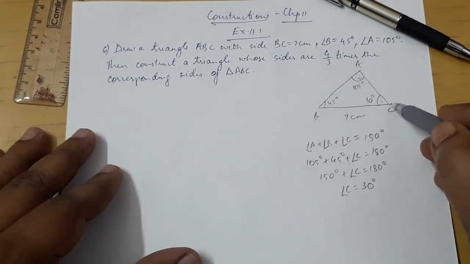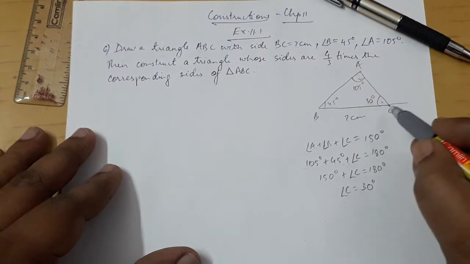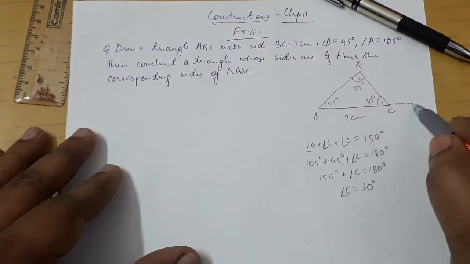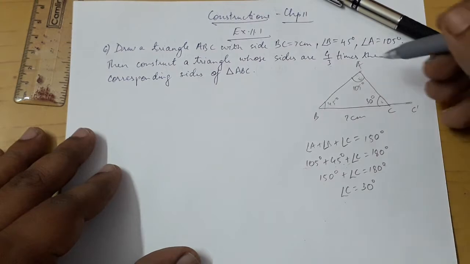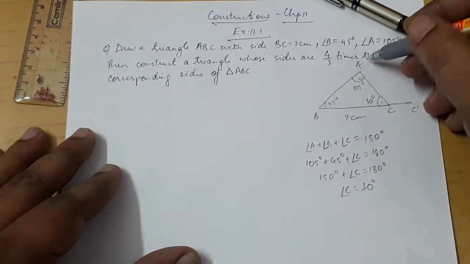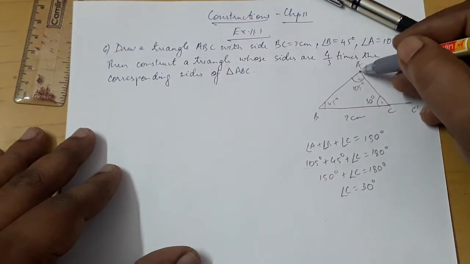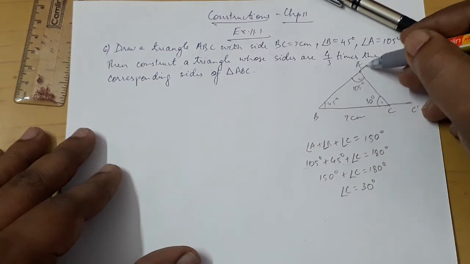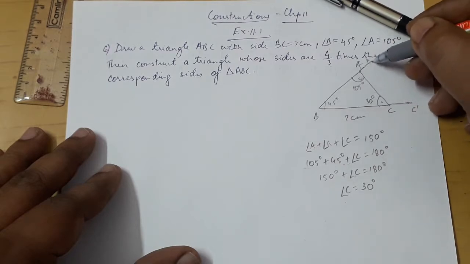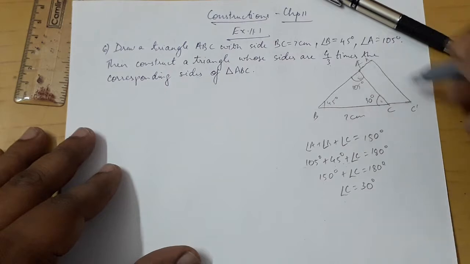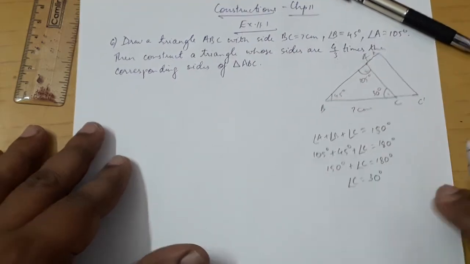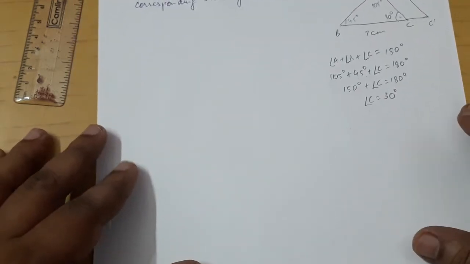So it will be something along these lines. BC will get extended to C dash, and we'll have to draw another triangle somewhere along this line, and A will also get extended to A dash, and that will connect to C, and we'll get a new triangle. Okay, so let's begin to construct our new triangle.